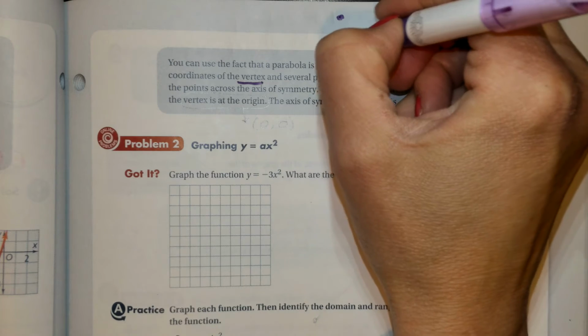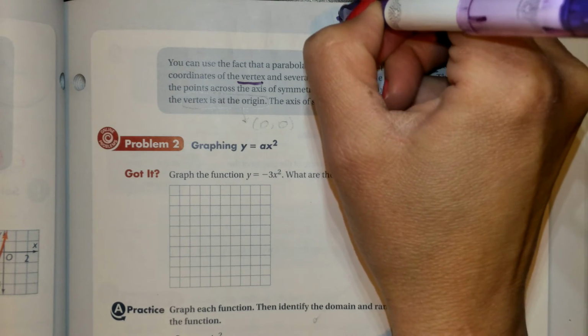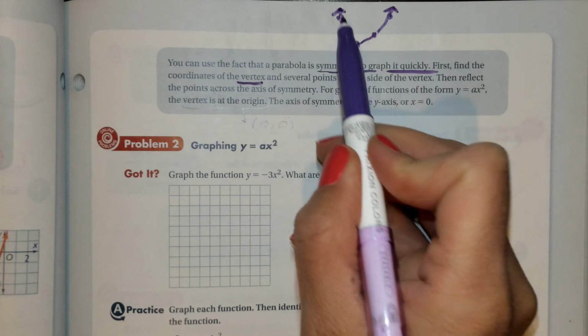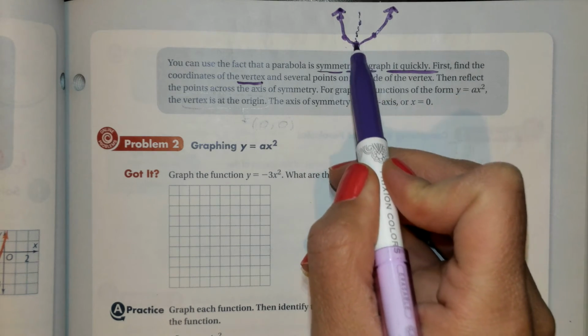So you can use symmetry. And this doesn't look good because I didn't have a graph, but there. So that's what it's saying. If you can get one side, you reflect the points across that axis of symmetry.